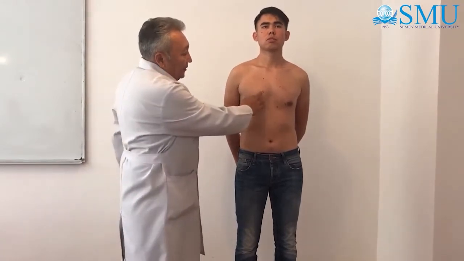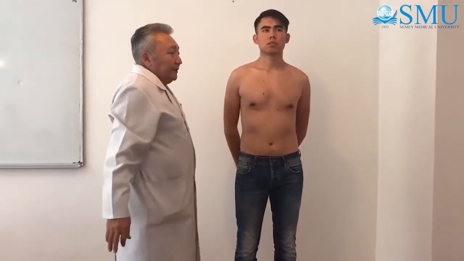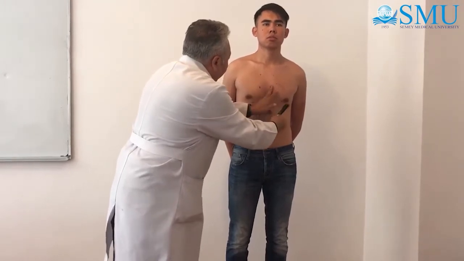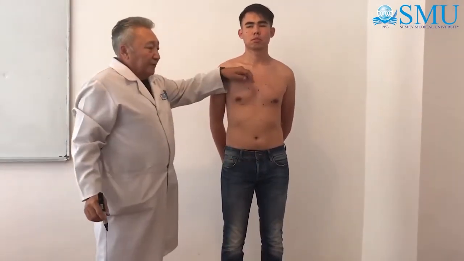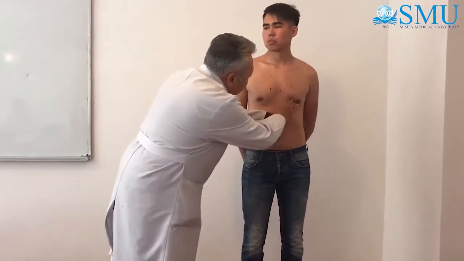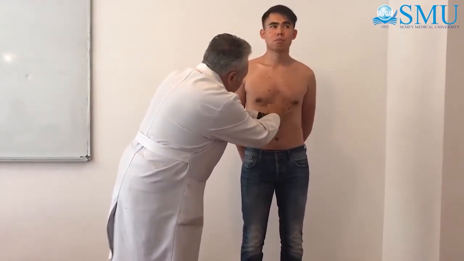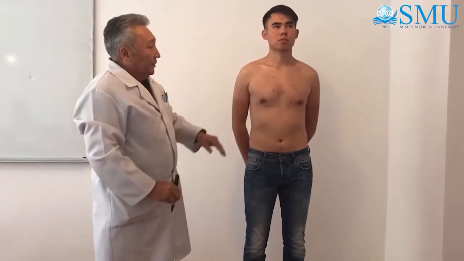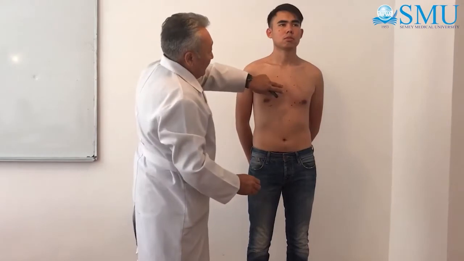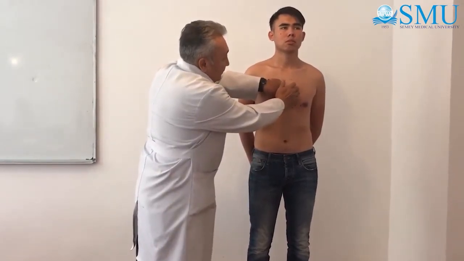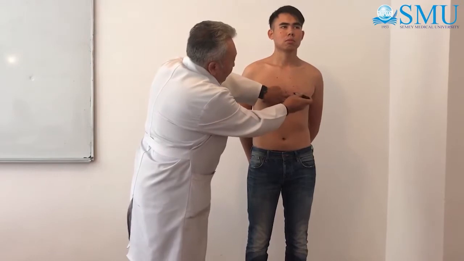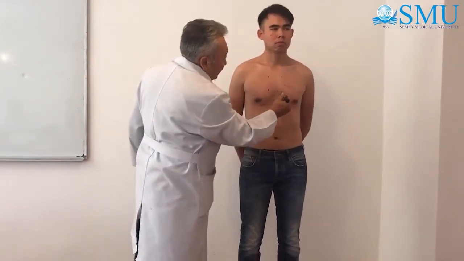After that, we find the boundaries of the absolute dullness of the heart. Starting from the boundaries of relative dullness inwardly, we percuss by the method of quiet percussion. Normally, the right border of absolute dullness of the heart is in the fourth intercostal space, and runs along the left edge of the sternum. The left border of absolute dullness is 1-2 cm inward from the borders of the relative dullness of the heart. The upper border, starting from the upper border of relative dullness inward, is normally the fourth rib. Thus, we attribute this area to the absolute dullness of the heart, that is, the area not covered by lung.